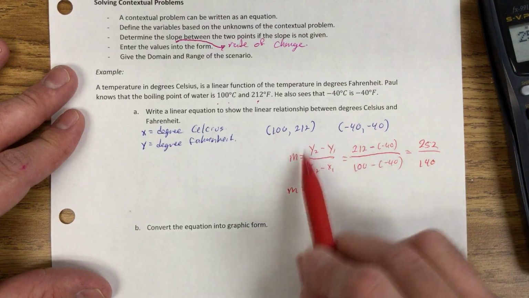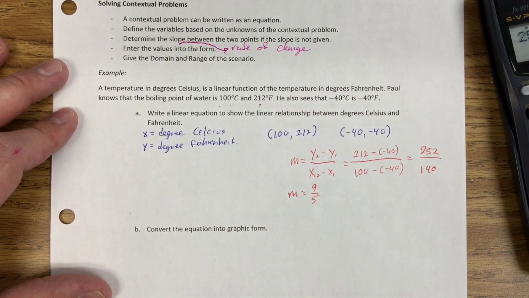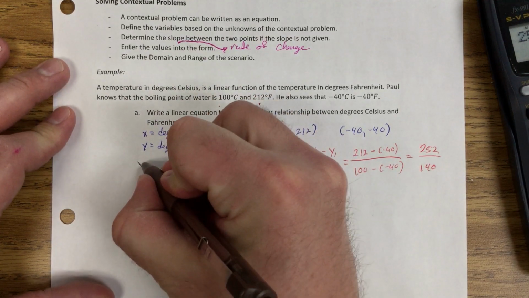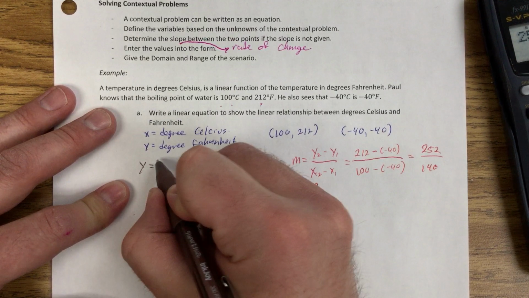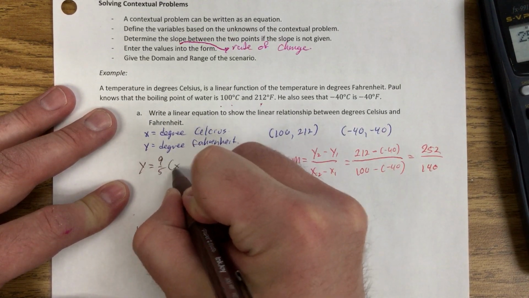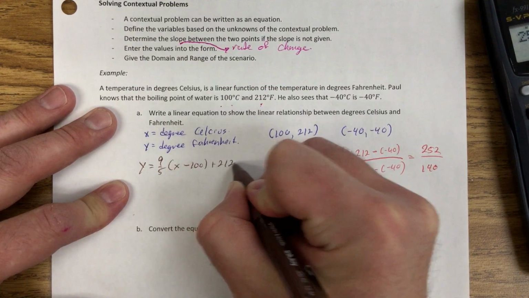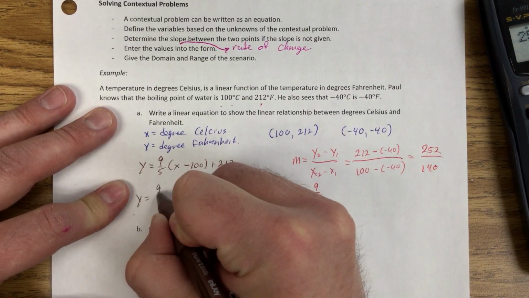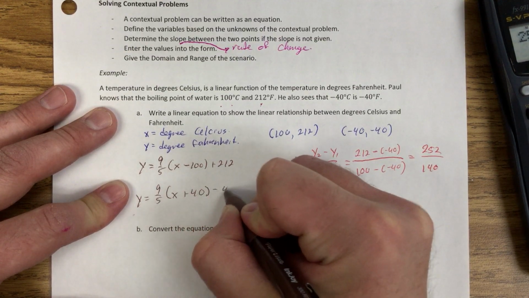Now again, I'm using my slope formula because I just have 2 points. We can use either one of these 2 points now that we have our slope. y is equal to 9 over 5 (x minus 100) plus 212, or y is equal to 9 over 5 (x plus 40) minus 40.